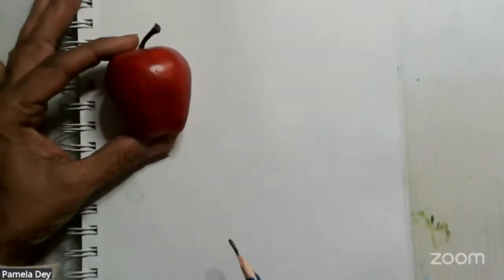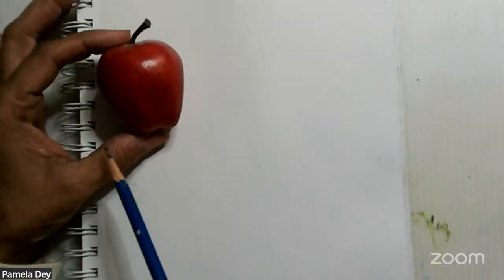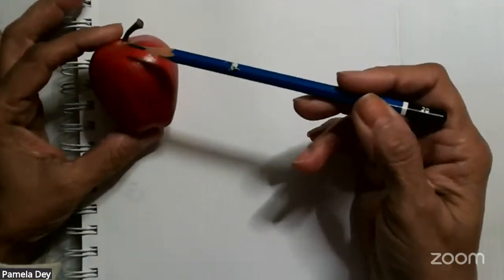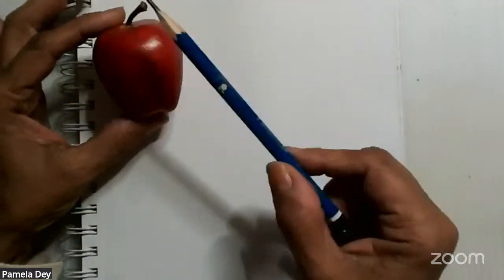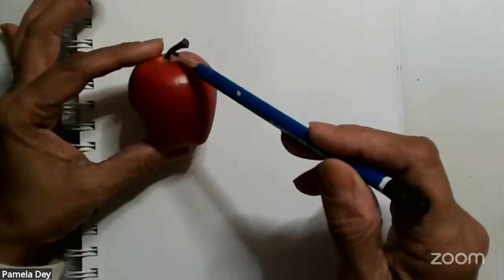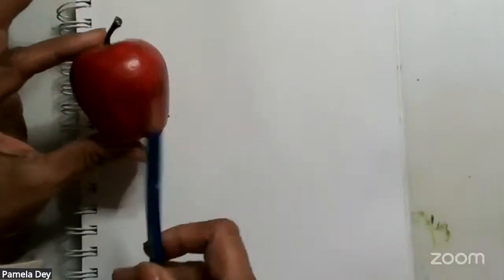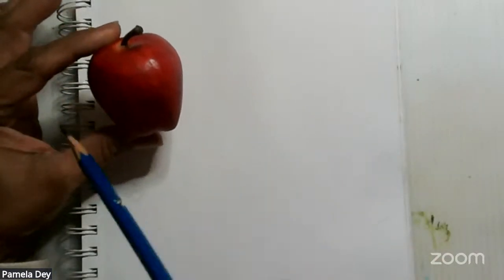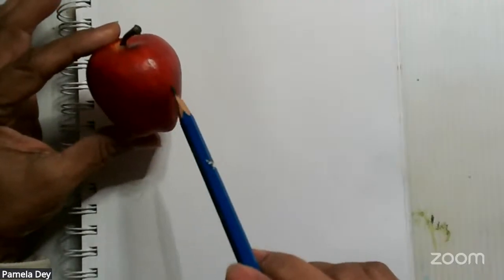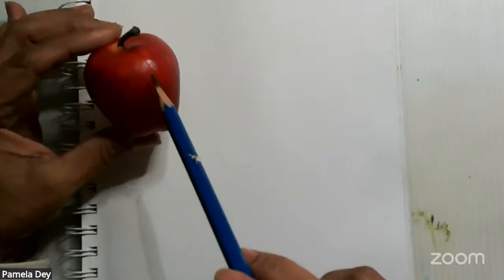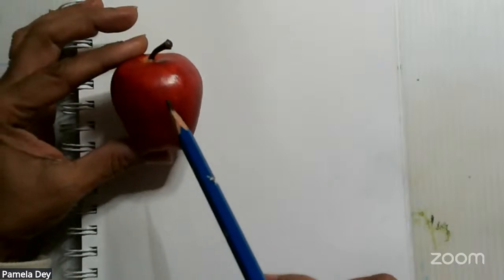When I do something like this, I would look at the center line from the base of this stem to the base of the apple, and I will try and compare this side and the other side and ascertain the symmetry of the object.